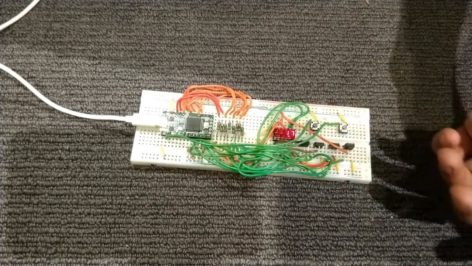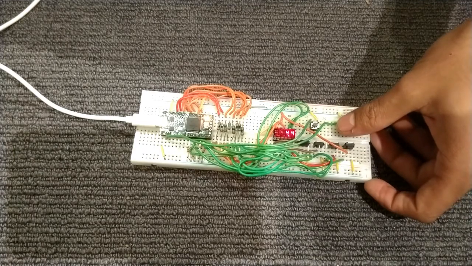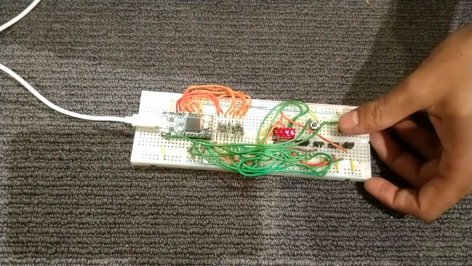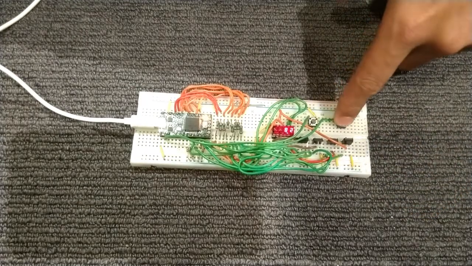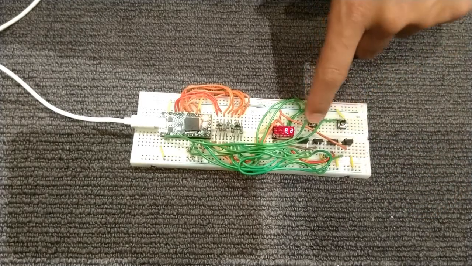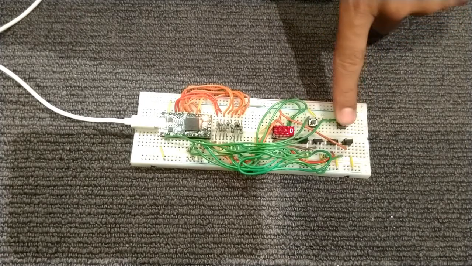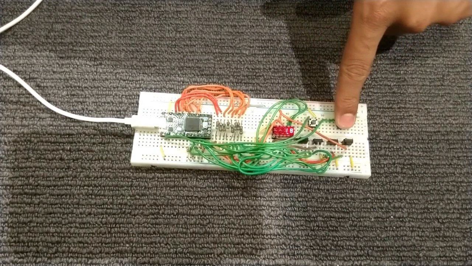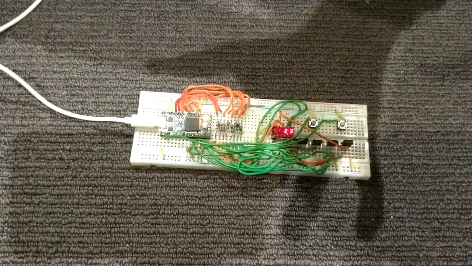Now talking about the first button, it is for starting and stopping the system. And now you can see the system is starting. I am pressing it again, it stops, pressing it again, it starts. And talking about button 2, it's for resetting the system. So you can see it resets the system, press it again, it runs, stop. So this is how my system works.